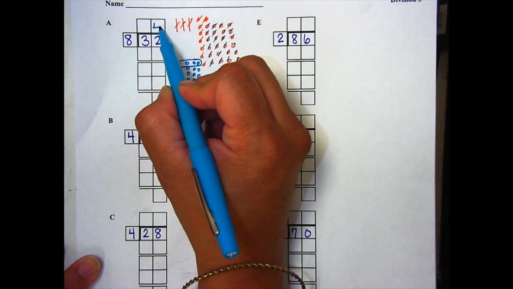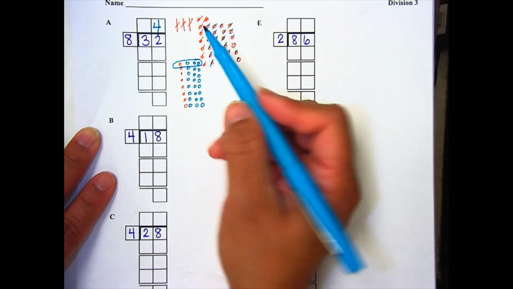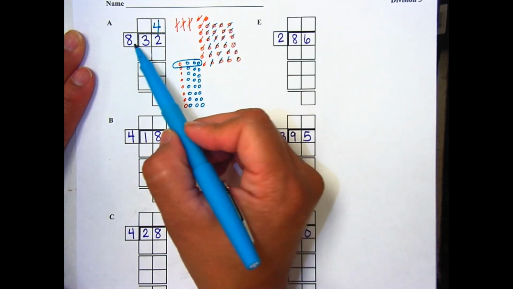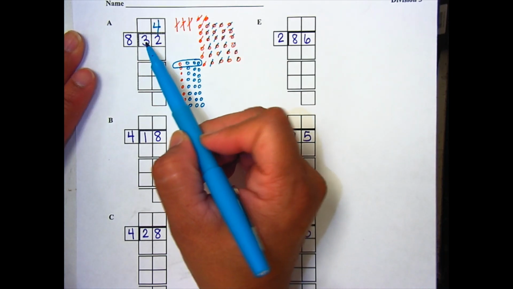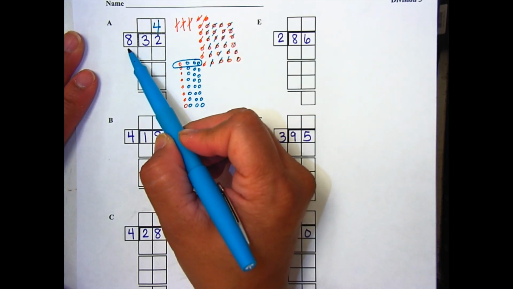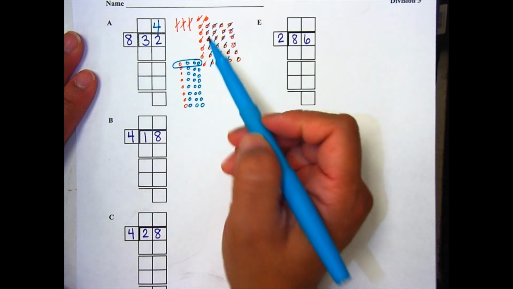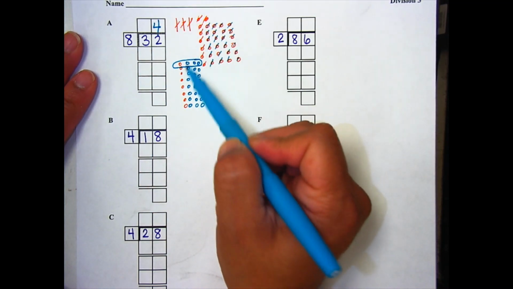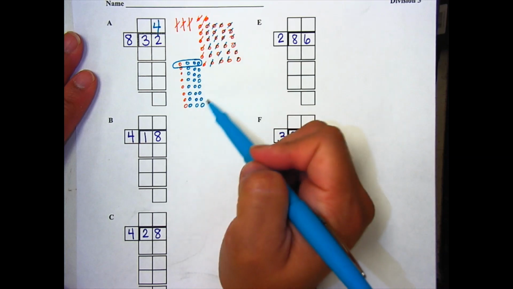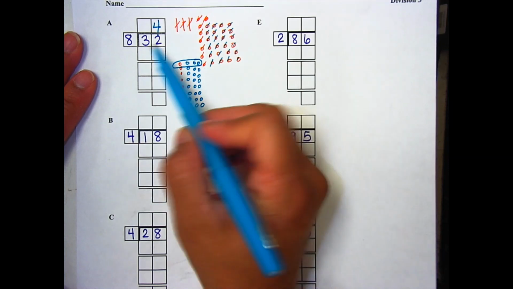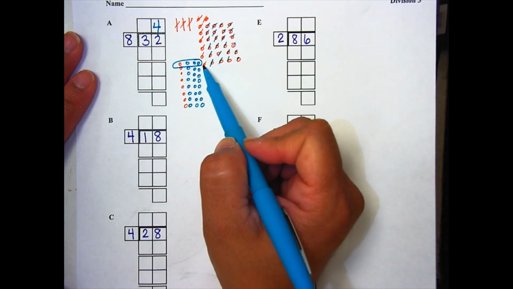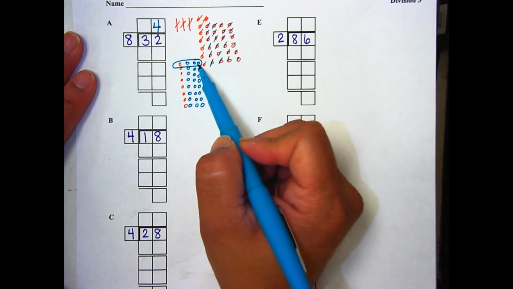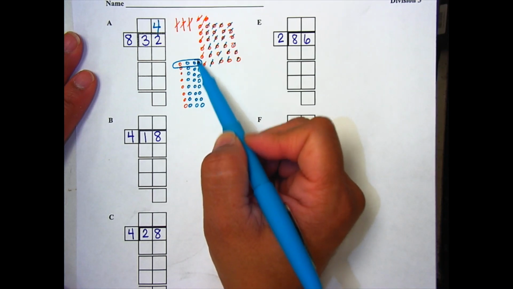So I'm going to put my 4 in my ones place because I could not divide my 3 10s into 8 groups equally. So then I had to regroup them and then I could divide. So once I share them equally, now I'm going to see how many I was able to share into each group. Well, I could put 4 ones in each group.